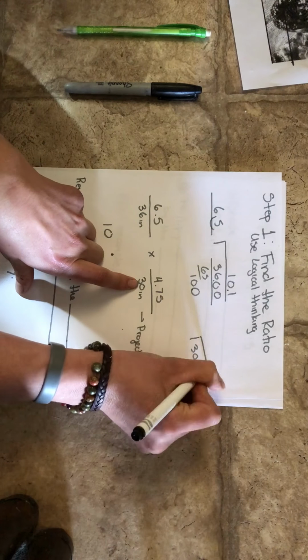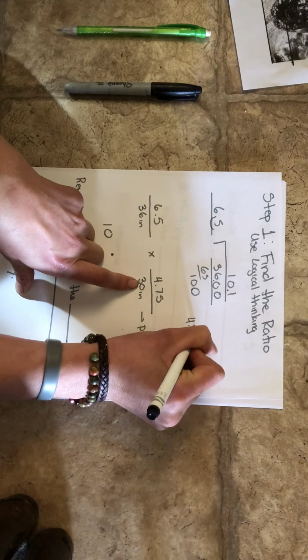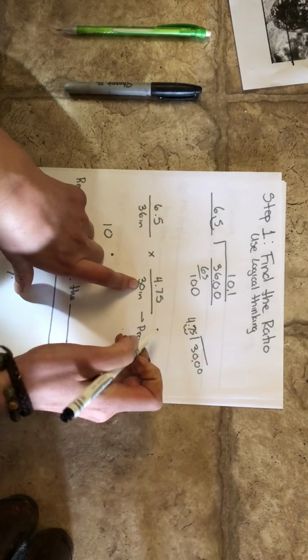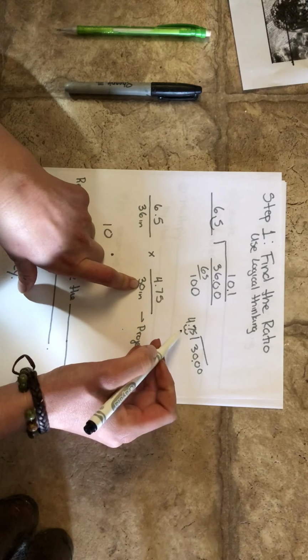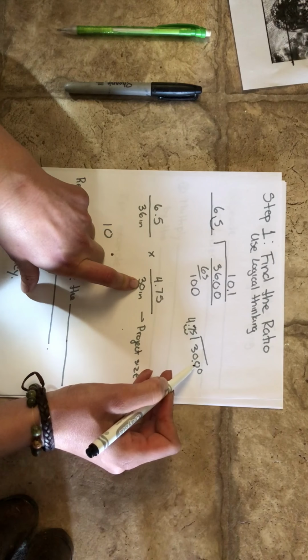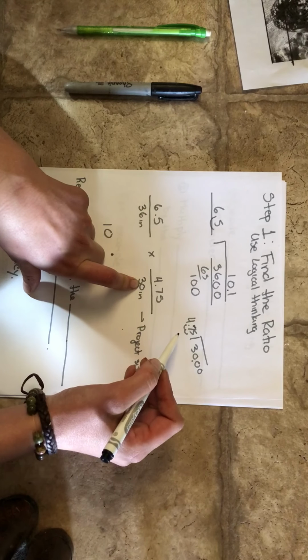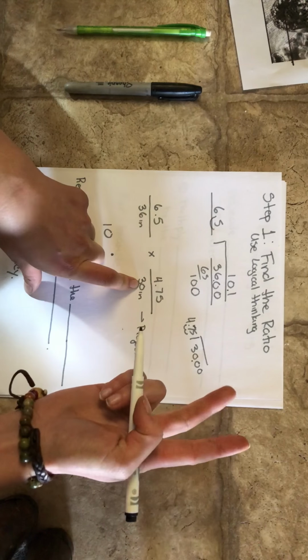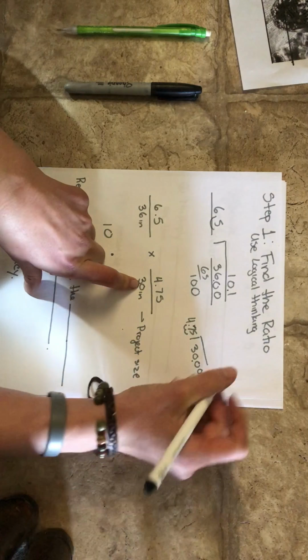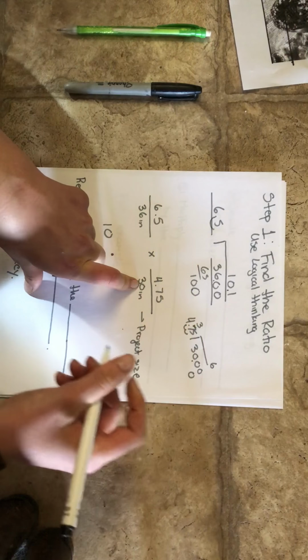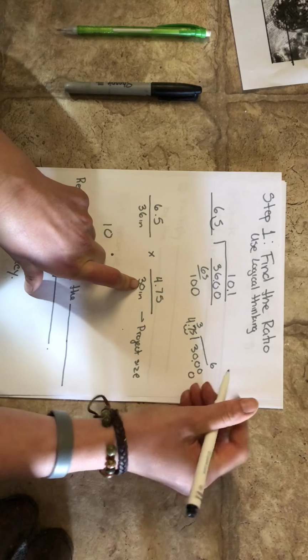And then we need to do this one. So 30 by 4.75, move the decimal twice. Do the same thing over here. Oh geez, 475 into 3,000. Let's round that up to 500. So 500, 1,000, 2,000. So it would be 6, right?